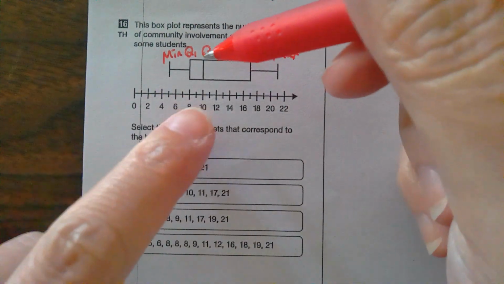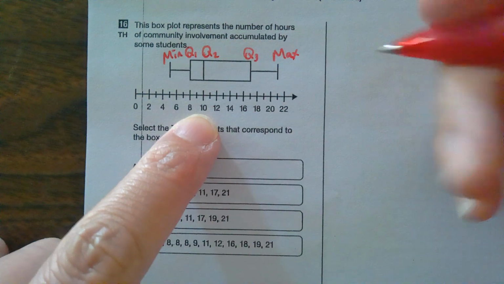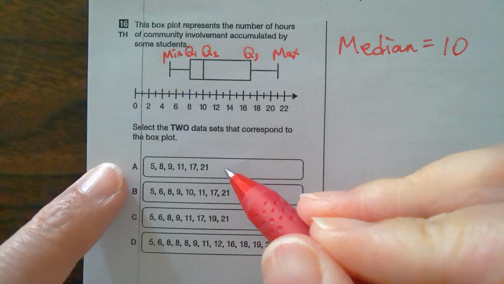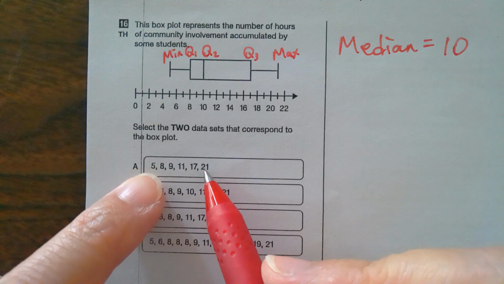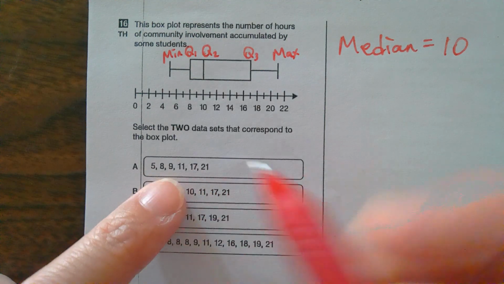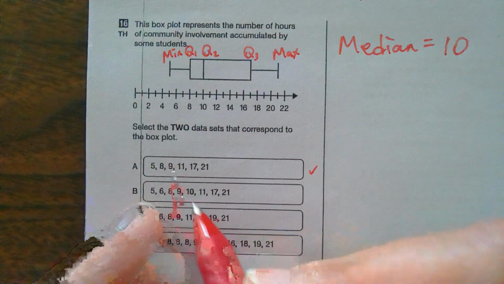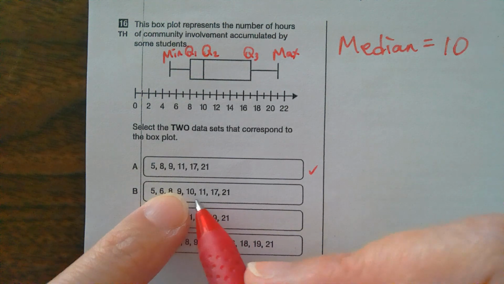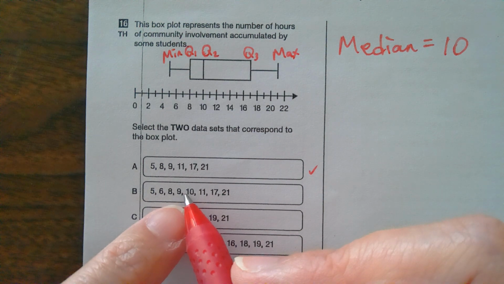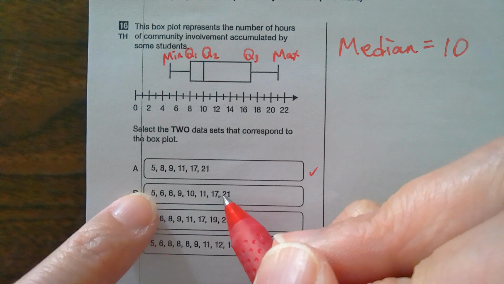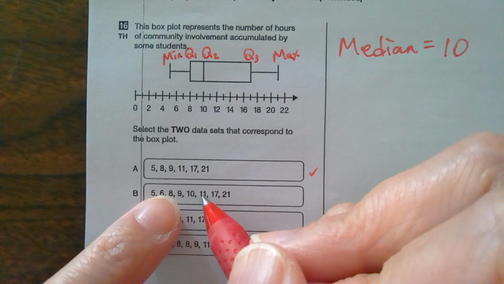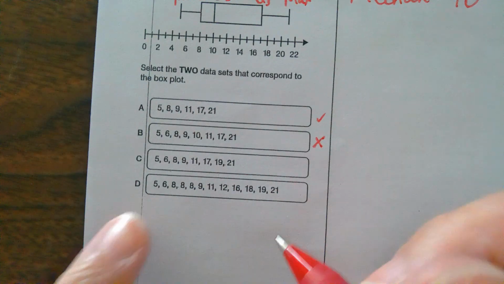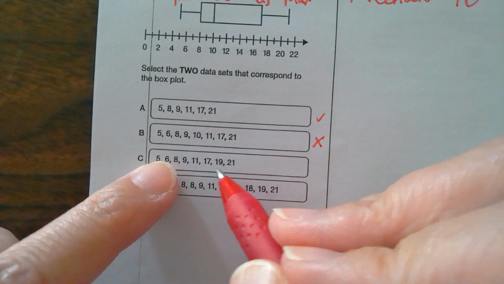So if this is Q2, which is your median, the median is at 10. When you take a look at these sets, yep, the median is 10 here. Median, remember, is the middle value. In this one, the median is 9.5, so this is not it already, so I can eliminate that.